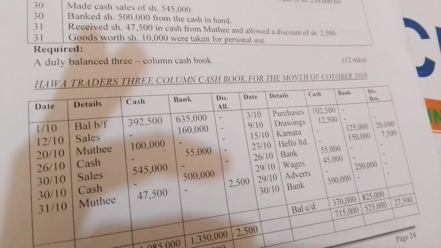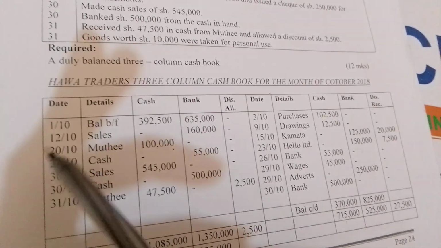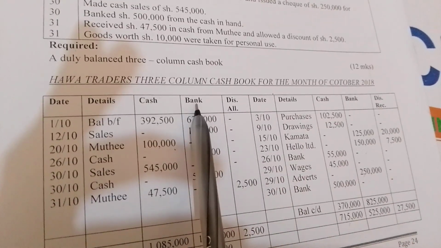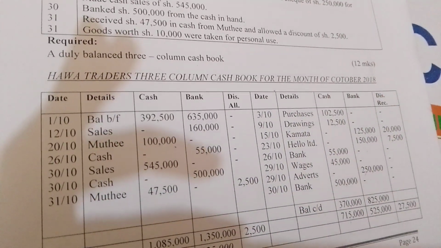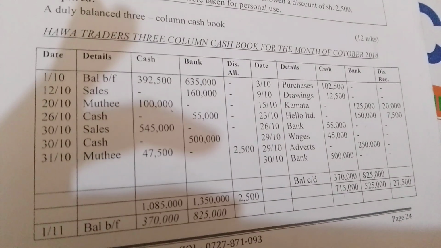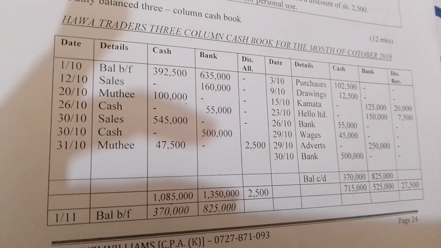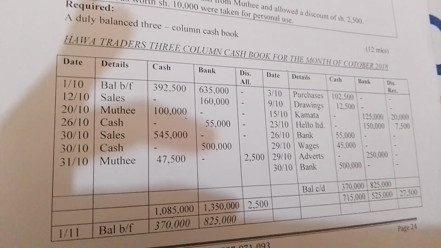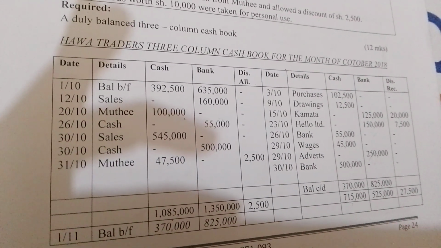But if we purchase goods and we pay cash or we pay by check, then that transaction has to appear in the cash book, because in the cash book we record actual cash movements. Now let's start the solution for our question.